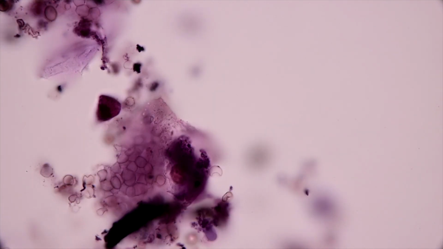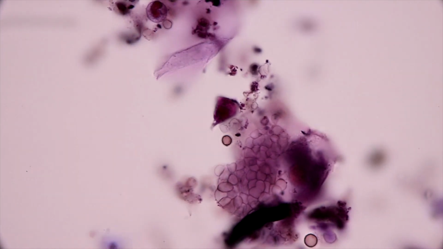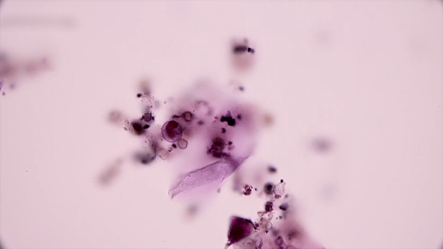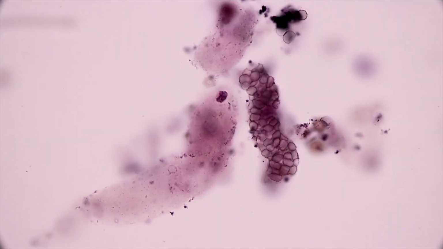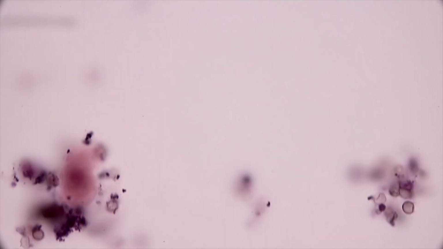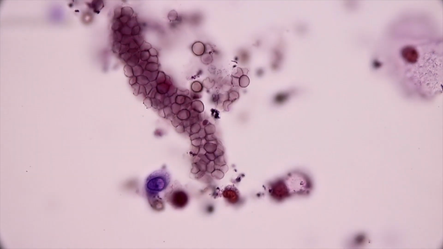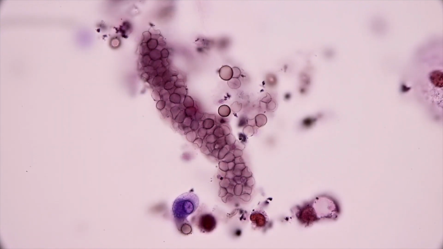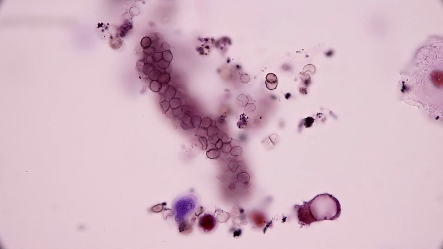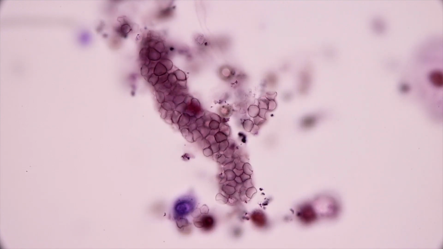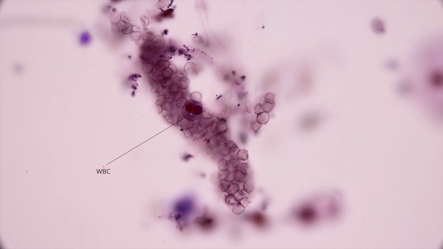Here it looks like a cell with a large eccentric nucleus, perhaps a tubular cell. There's a white blood cell labeled. We'll scan upwards a little bit more. Here we see another red blood cell cast. Focusing through this, we see the presence of a white blood cell right in the middle of this cast. You can see the segmented nucleus well here.